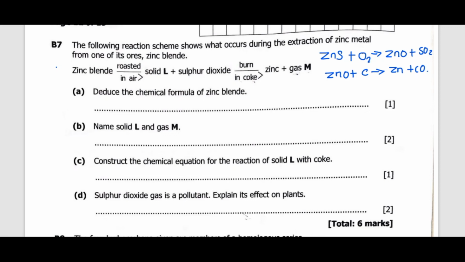Then Roman number 1, question 1, deduce the chemical formula of zinc blend. So zinc blend is zinc sulfide. Name solid L. So this solid L will be zinc oxide. So solid L is zinc oxide. Then our M is carbon monoxide.